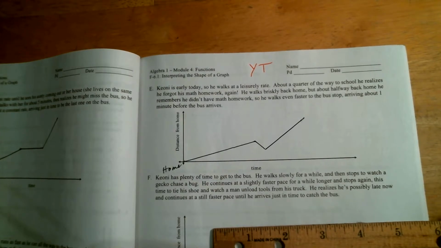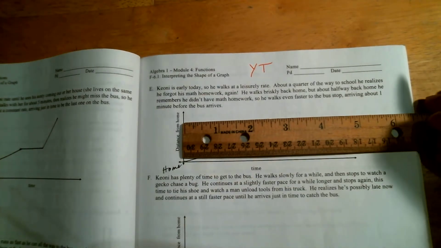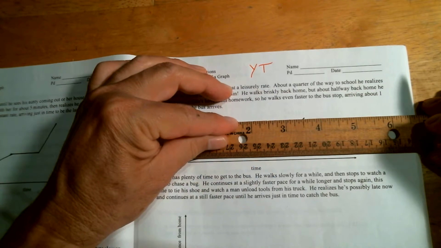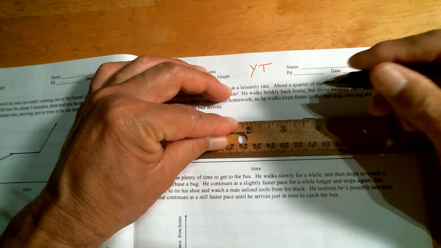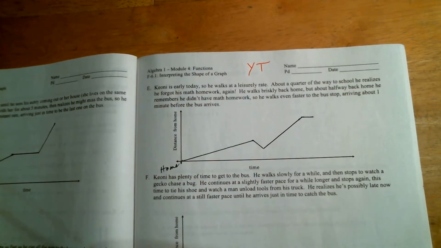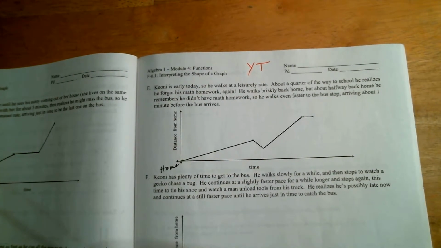Arriving about 1 minute before the bus arrives. So you're just waiting at the bus stop now. Something like that, okay? Something like that. Moving on. Keone has plenty of time to get to the bus. He walks slowly for a while and then stops to watch a gecko chasing a bug.